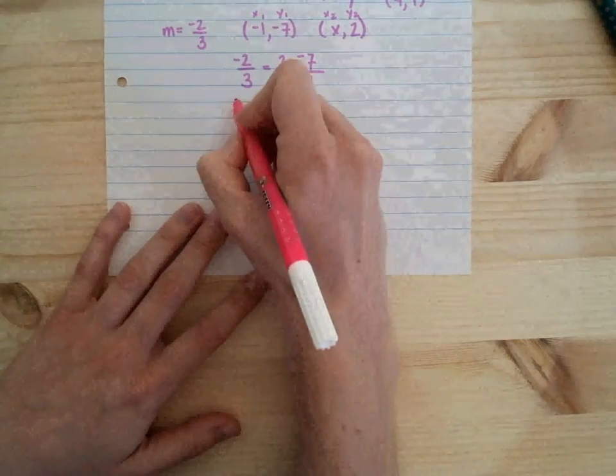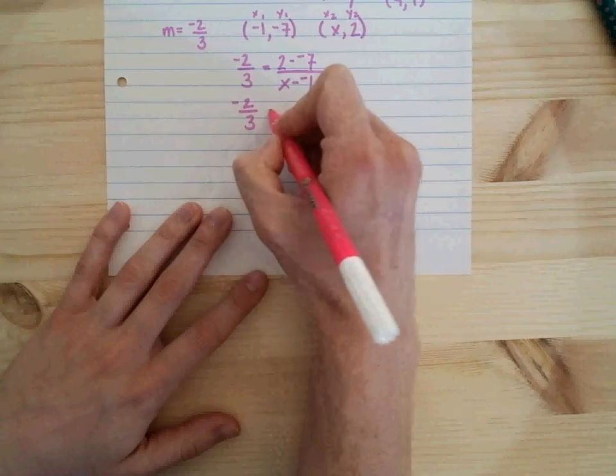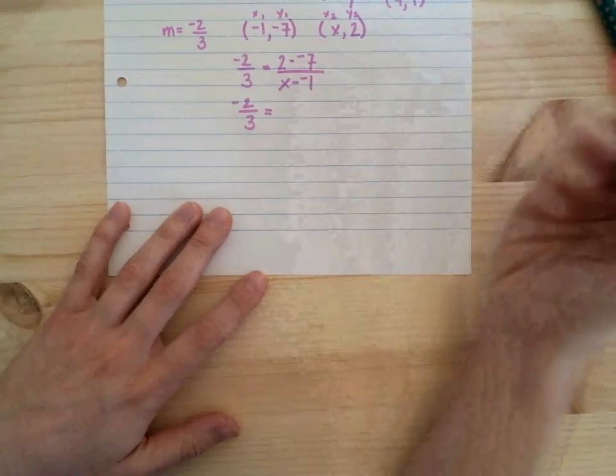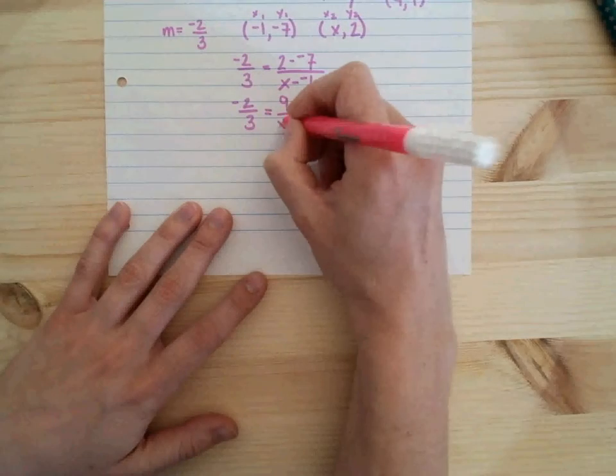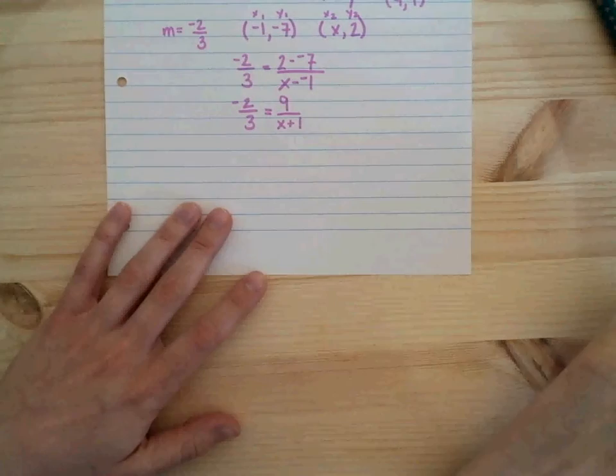I'm going to simplify. I'm going to leave this still as negative 2/3. 2 minus a negative 7 is 9. And x minus a negative 1, we can just write as x plus 1.